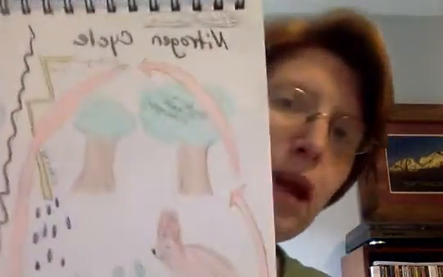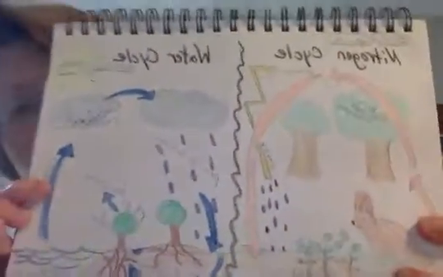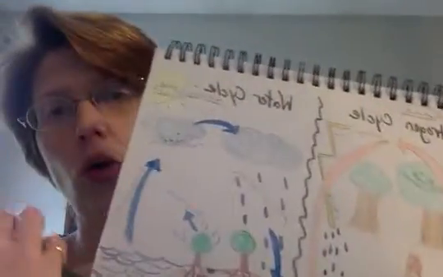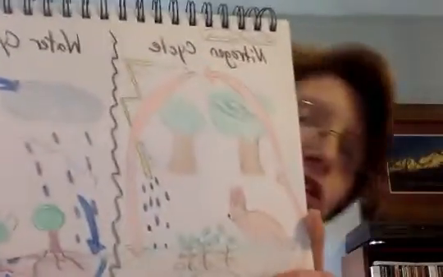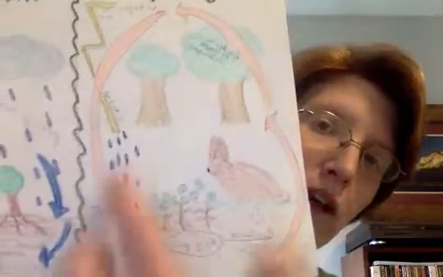Okay, so here's another cycle that I want you to get your sketch pad out, get a sheet of paper. I have two here. We're going to talk about the other one on the next page. So what I did is I took one page and I split it down the middle instead of doing a whole big one on the nitrogen cycle and then one on the water. So I have one on this side.